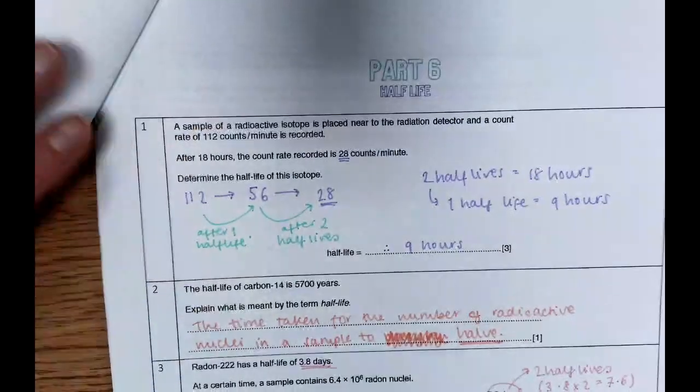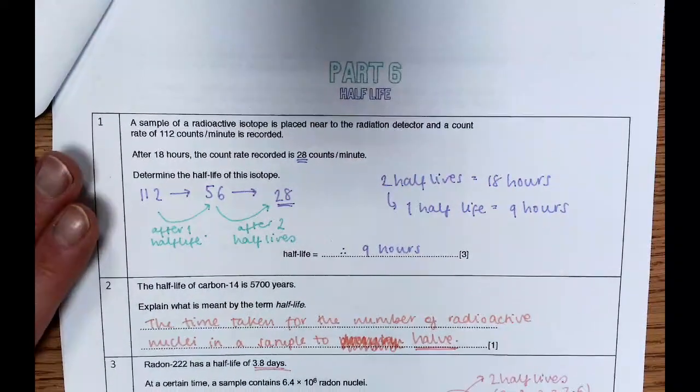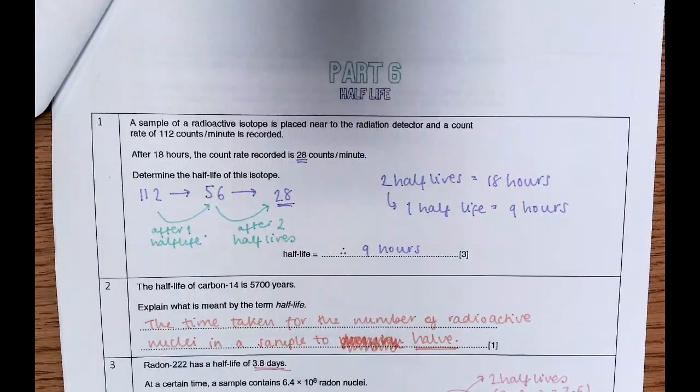Part 6 is where it got a bit tricky for you all. So, a sample of radioactive isotope in question 1 is placed near to the detector and a count rate of 112 counts per minute is recorded. After 18 hours, the count rate is recorded at 28 counts per minute. Determine the half-life of this isotope.